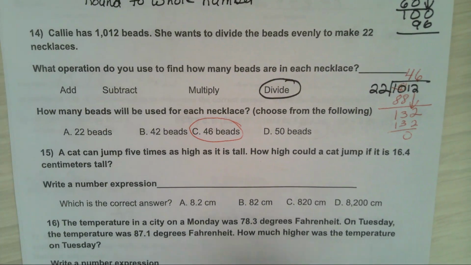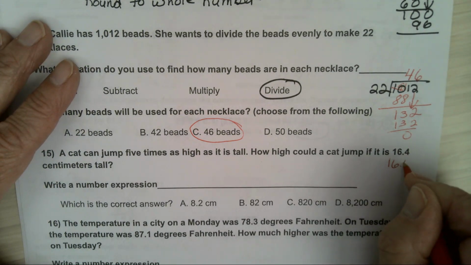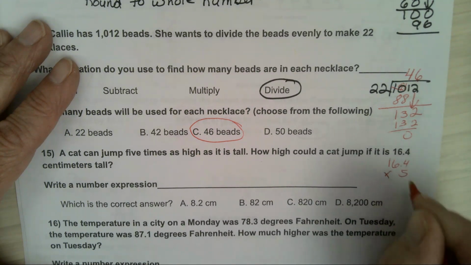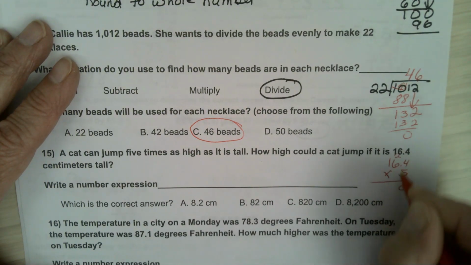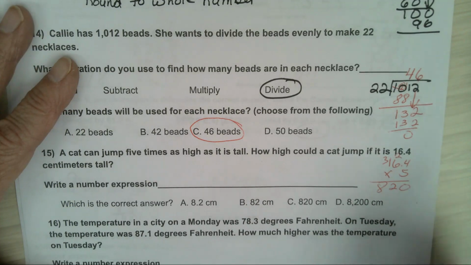A cat can jump 5 times as high as it is tall. How high could a cat jump if it is 16.4 centimeters tall? All you have to do is multiply 16.4 times 5. Is it 820?